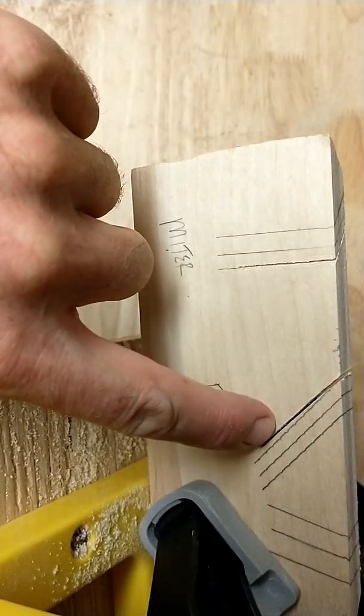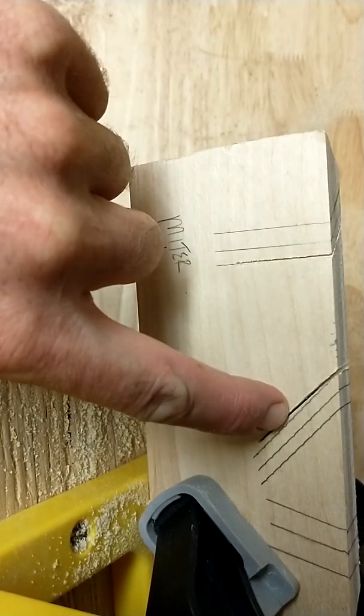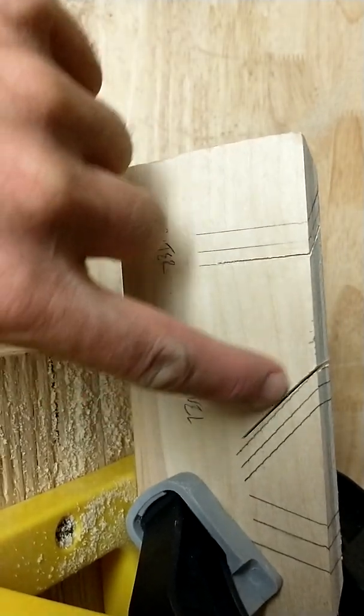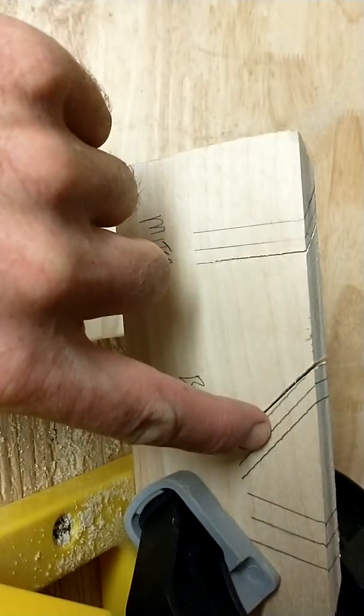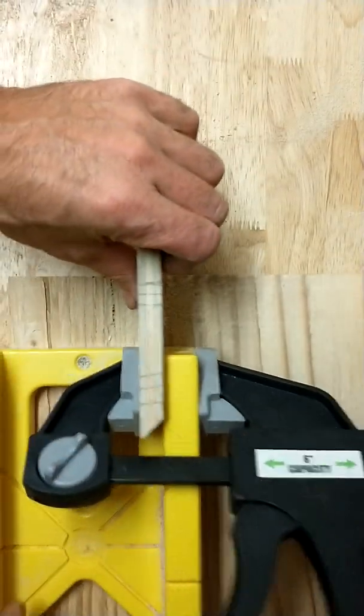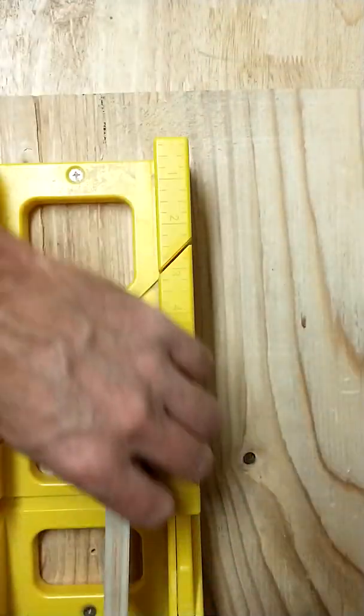Okay, now you'll notice my bevel was a little bit off. I didn't quite get that line. So that's where you see if you can get better each one. Okay, now the last one I'm going to move to this side.